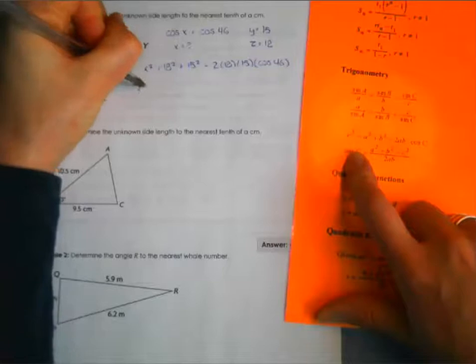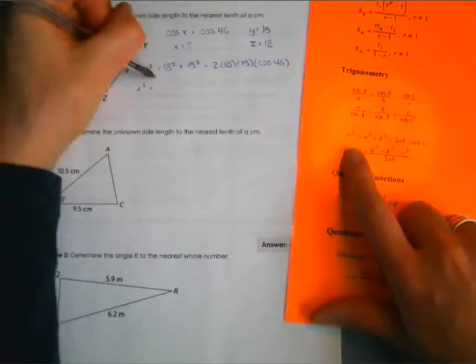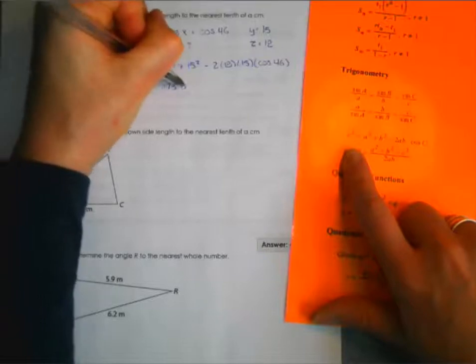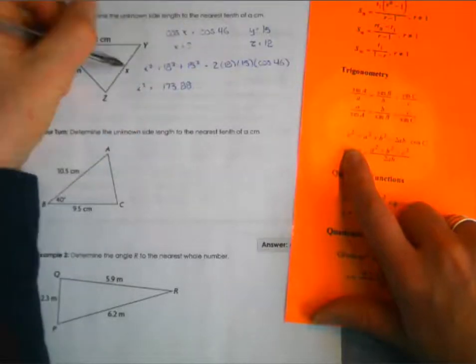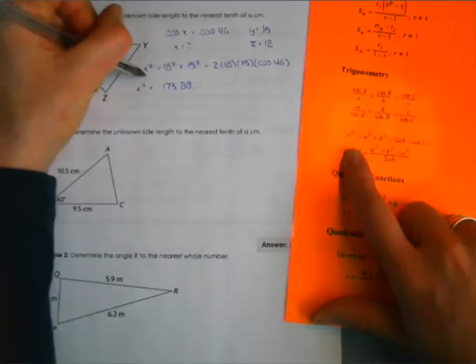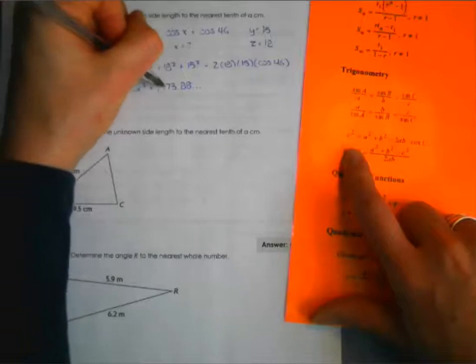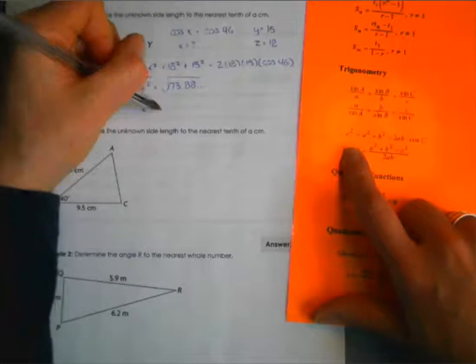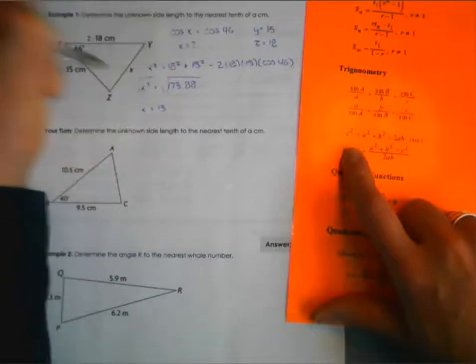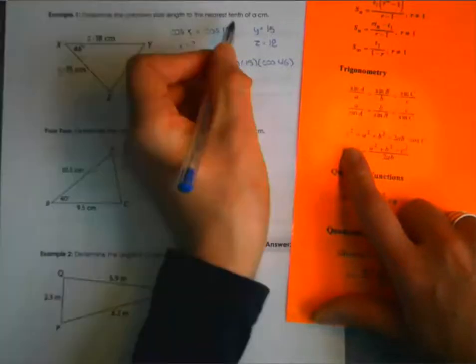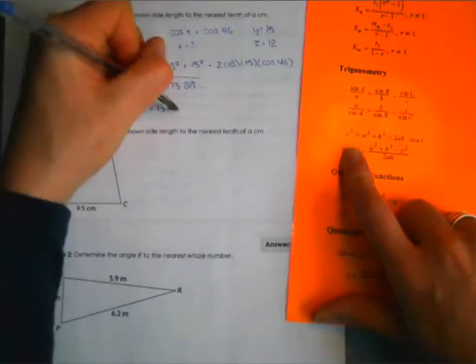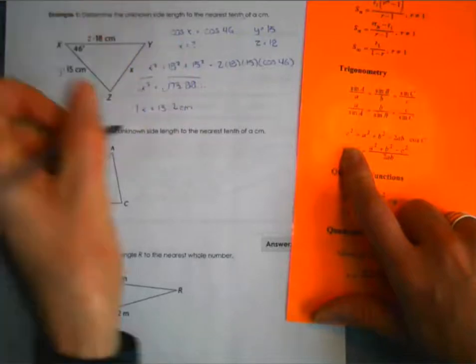If we do all that, you should get x squared equals 173.88, with an extended decimal there. We don't want to have a squared value here, so we have to square root both sides. That leaves us with x being equal to 13 point, if we round for decimals, because it asked us for the nearest tenth, so we need to round it to 1 decimal place. So we would say x is 13.2 centimeters.